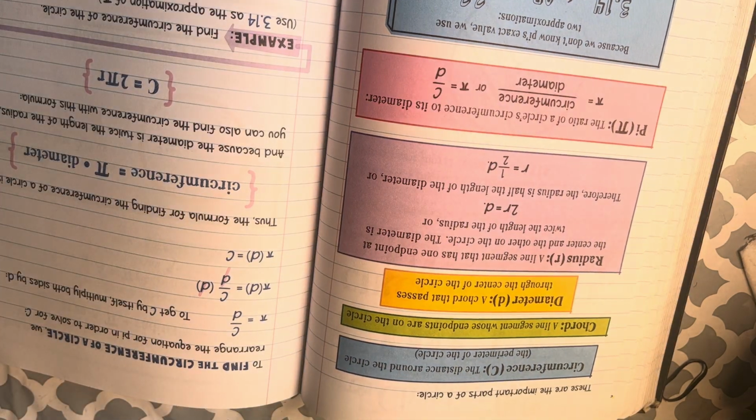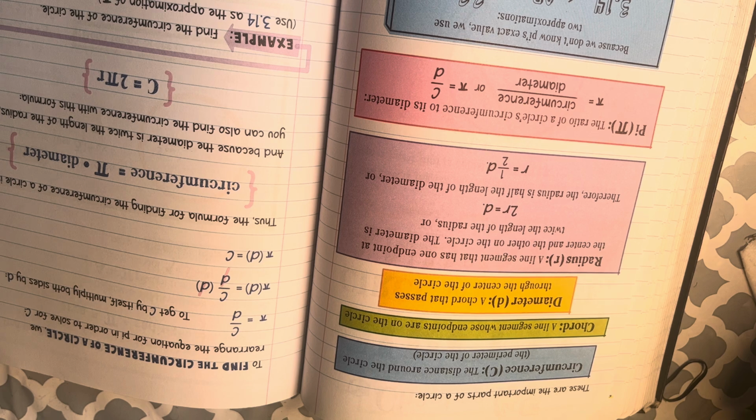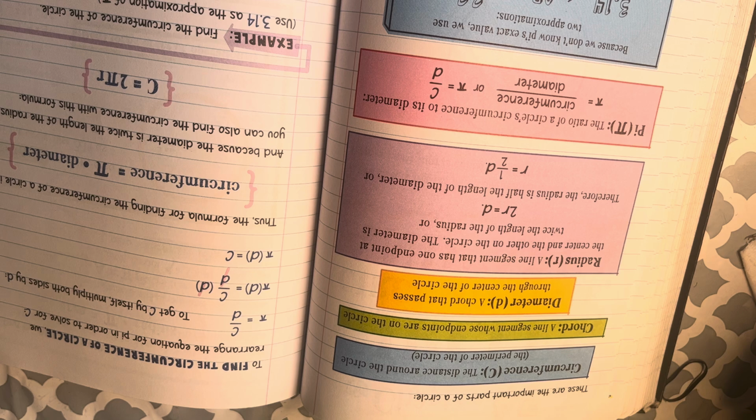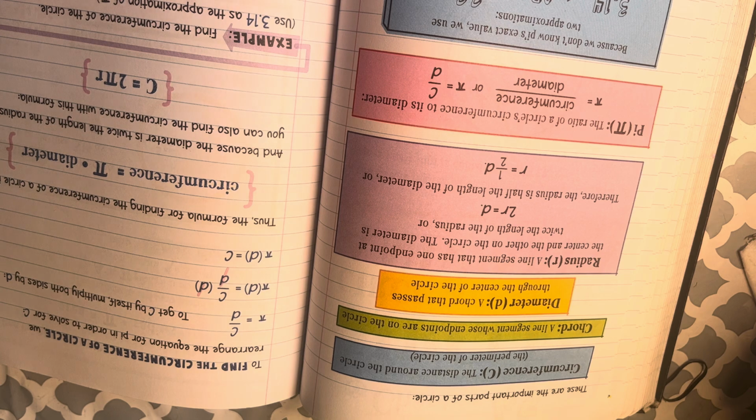To find the circumference of a circle, we rearrange the equation for pi in order to solve for c. Pi equals c over d. To get c by itself, multiply both sides by d. Pi times d equals c over d times d.